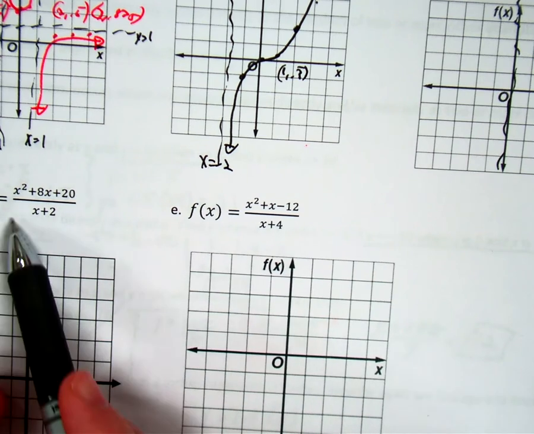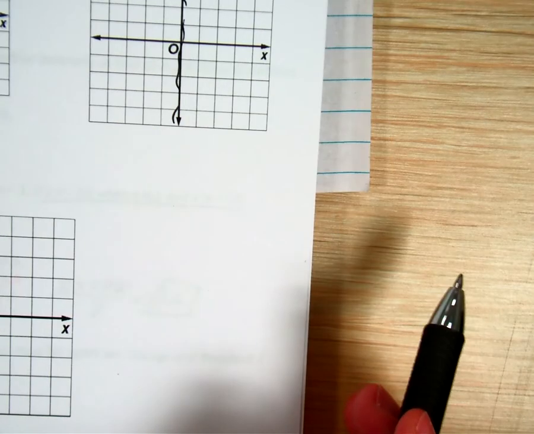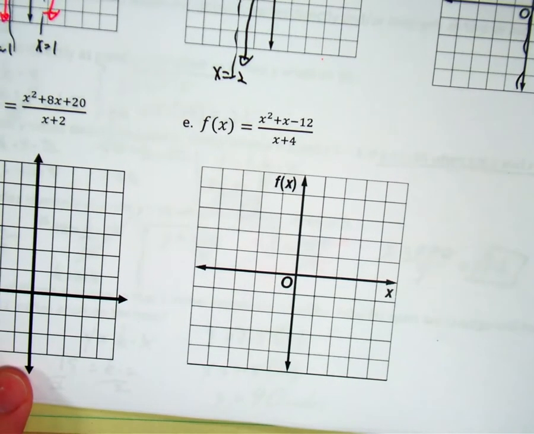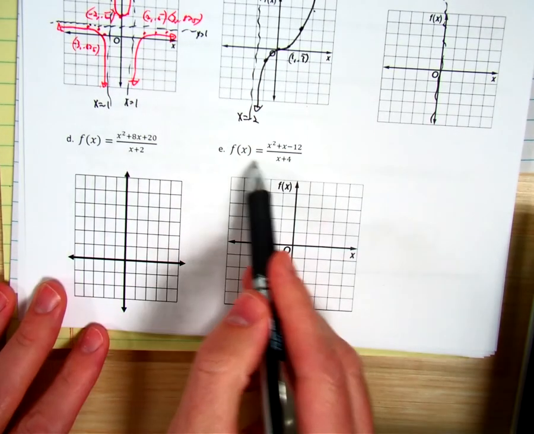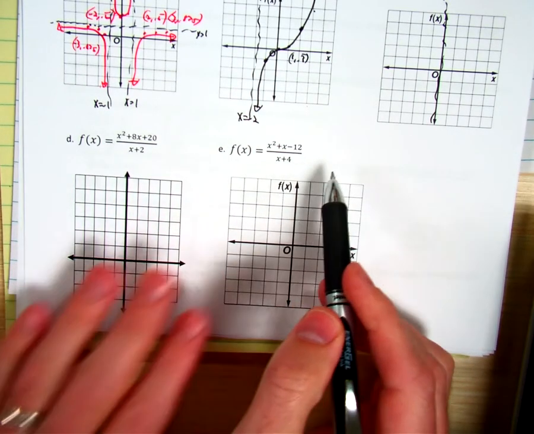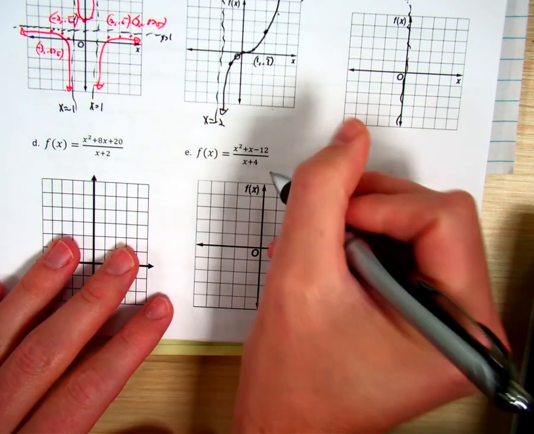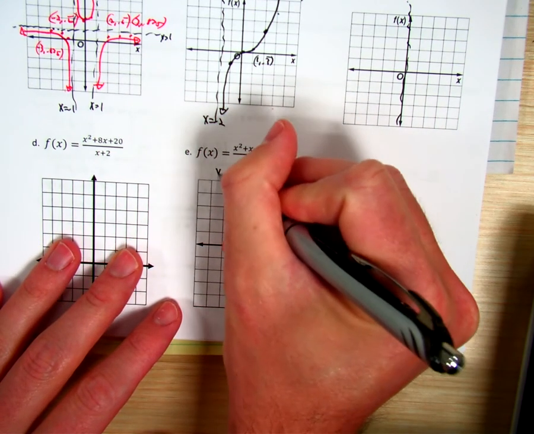D is the same thing, another oblique one, so we're going to skip that. E is a holes one. So initially I'm like, ooh, it could be another oblique. And you can kind of compare, zoom out, Mr. Handke. You can kind of compare D and E here. It's like, oh, we're bigger by 1. Okay. We're going to have a vertical. I'm thinking right away, I got a vertical at -4.